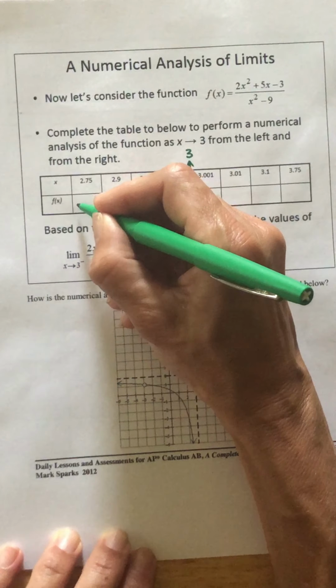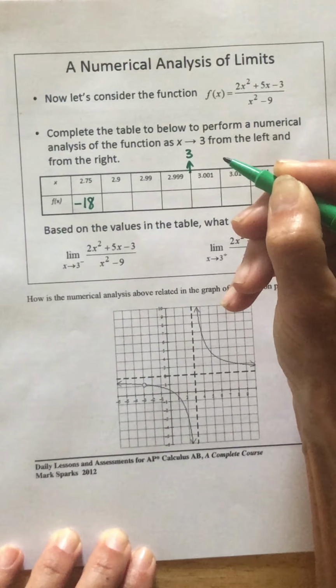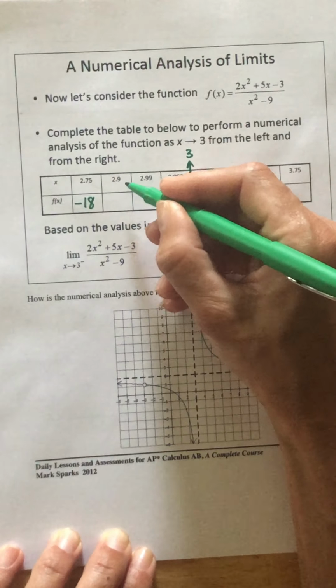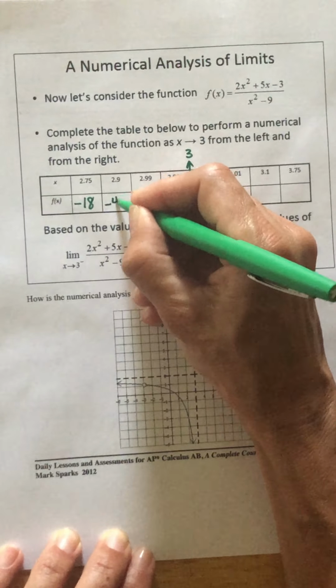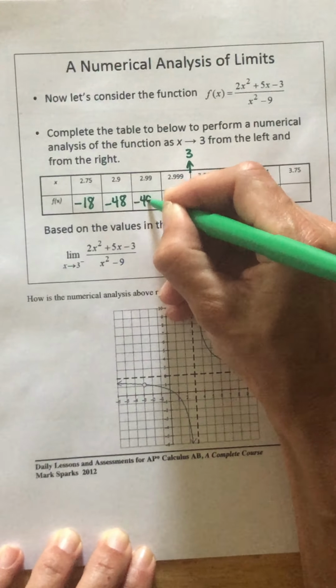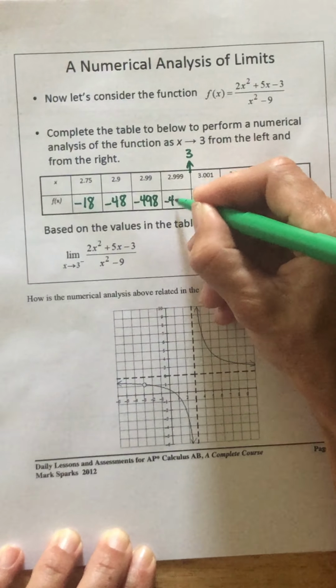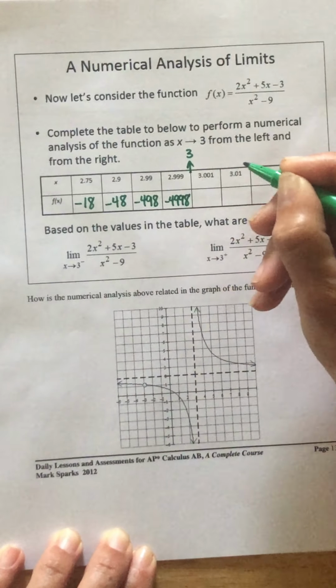When x is 2.75, you're going to get a y value of -18. Then 2.9 is going to give me -48. 2.99, -498. 2.999, -4998.